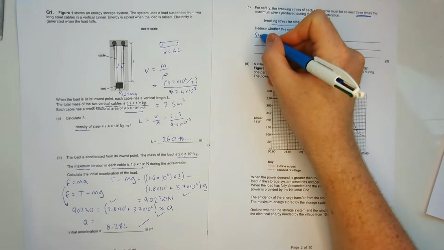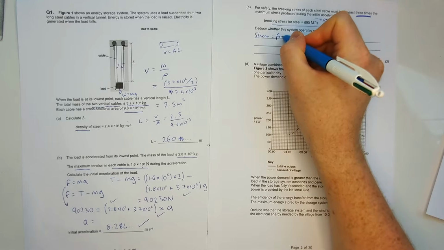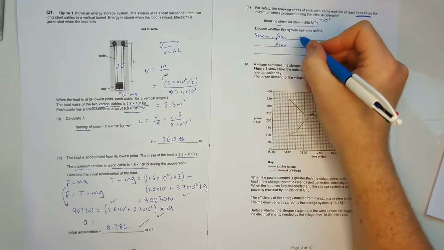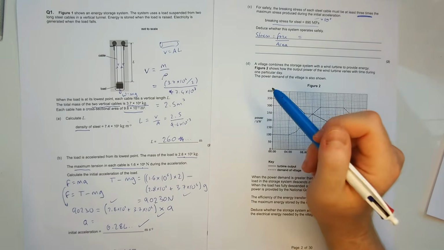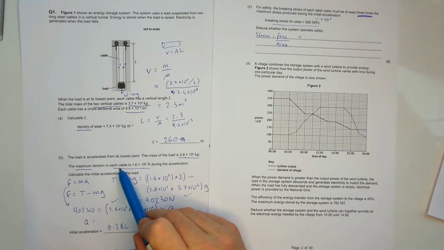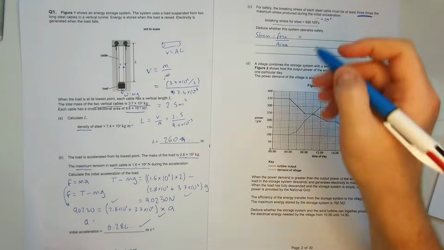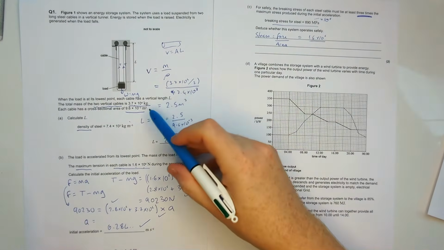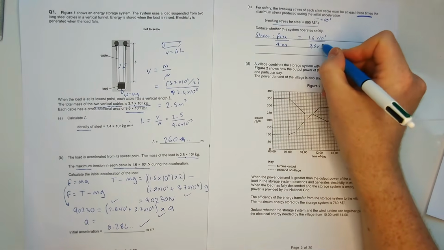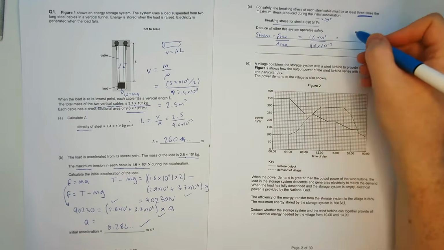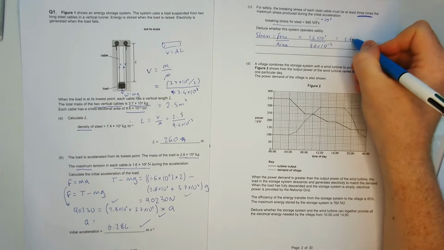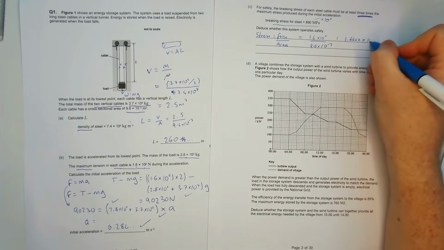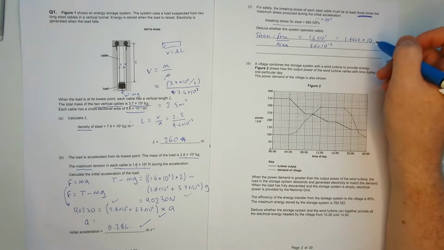So stress is equal to force per unit area, or for tensile force, applied per cross-sectional area. Now, the force we know, so this is just the tension we're looking at here, not resultant force. The tension in each cable is 1.6 times 10 to the power 6. Cross-sectional area is up here, 9.6 times 10 to the power minus 3. That gives us a stress of 1.666, rounded to 1.67 times 10 to the power 8.